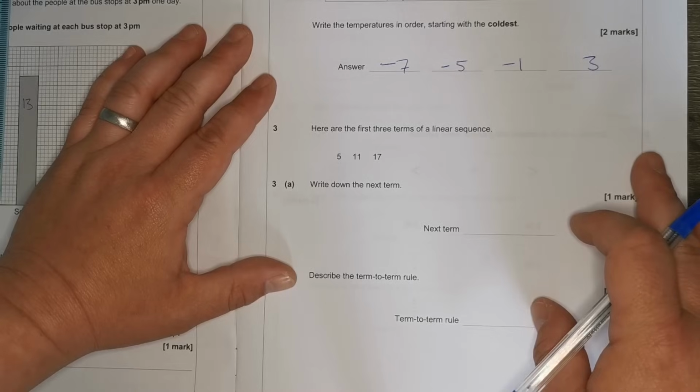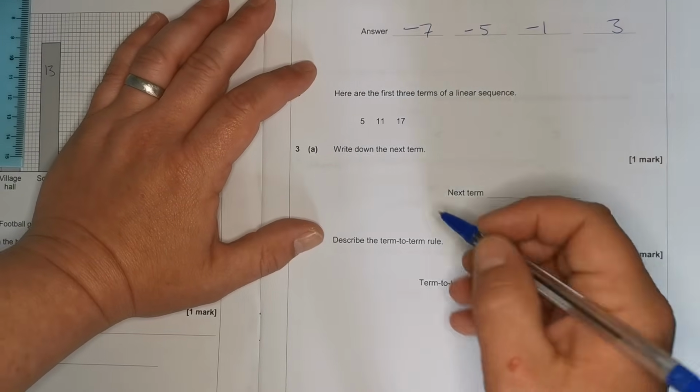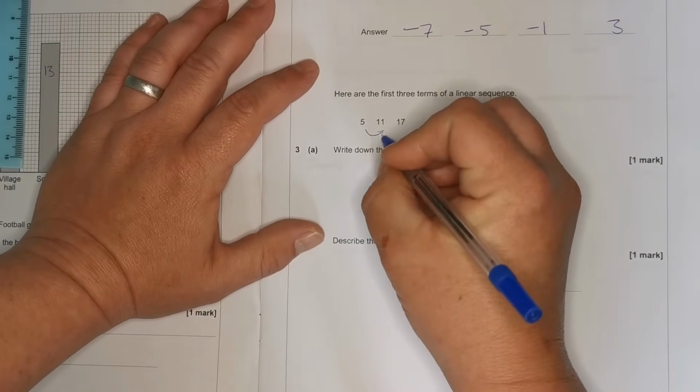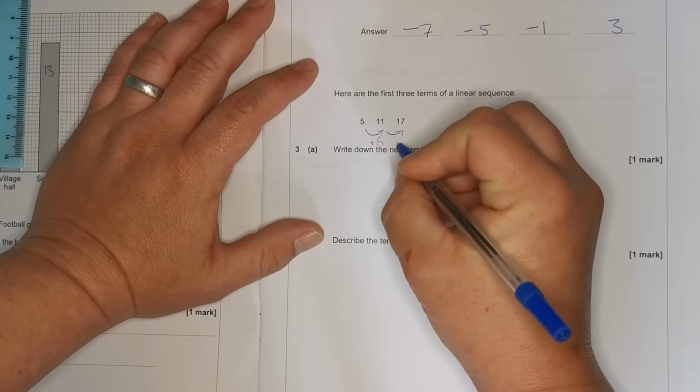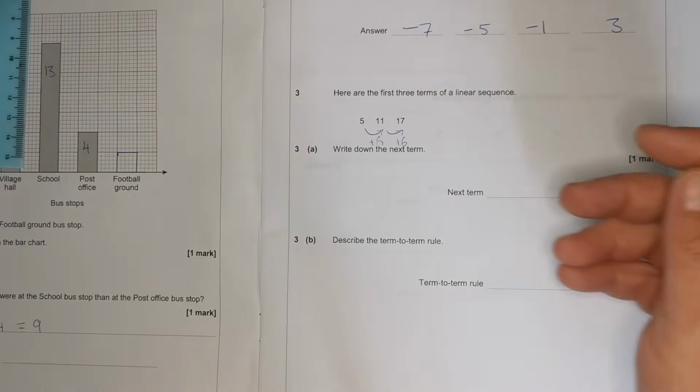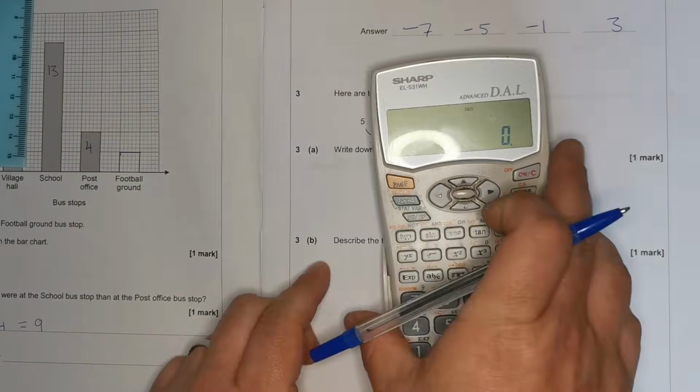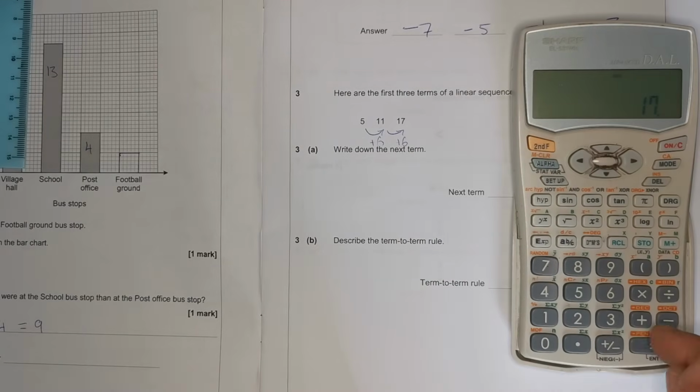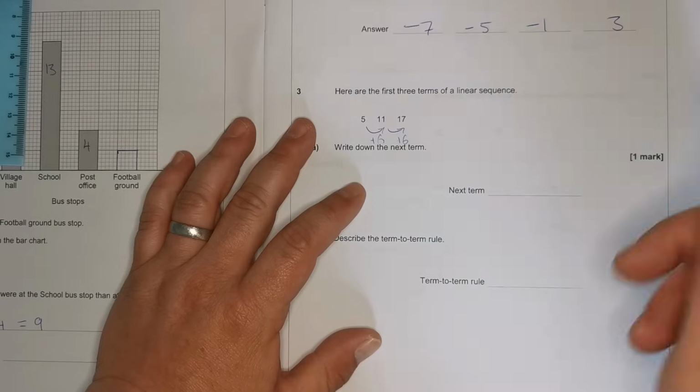Here are the first 3 terms of a linear sequence. Write down the next term. So I can see we're going up in 6s. So I think the next term, don't be afraid to get your calculator out for each question on the calculator paper, 17 plus 6, 23.